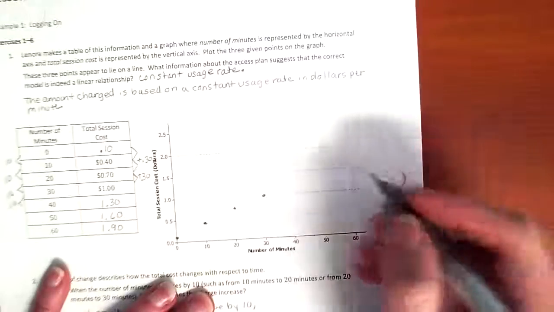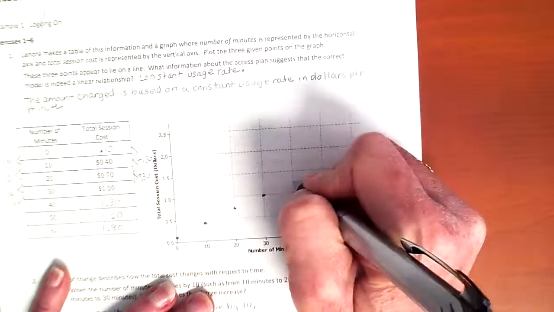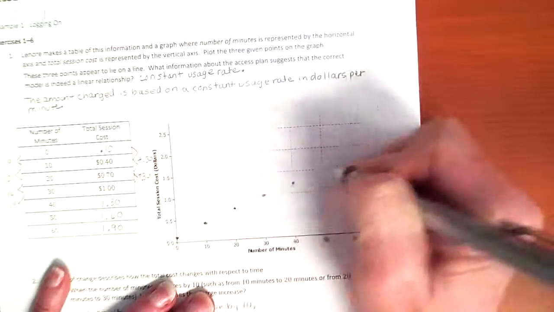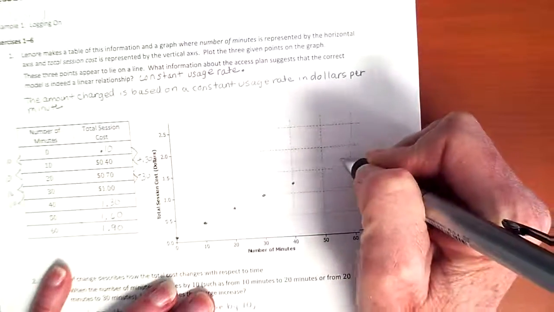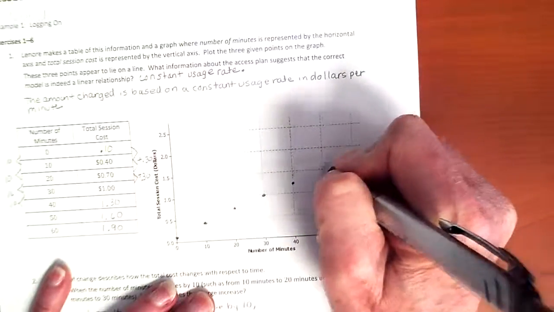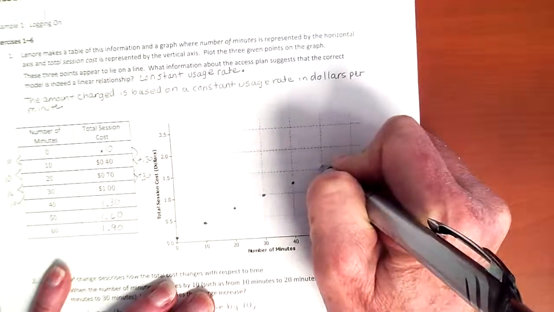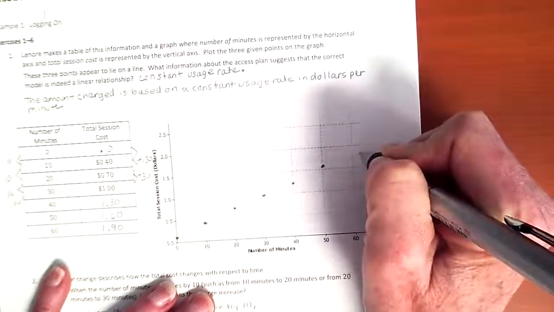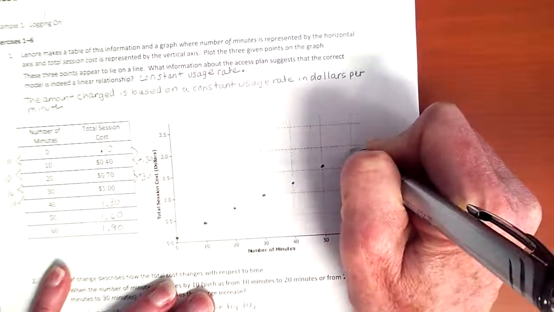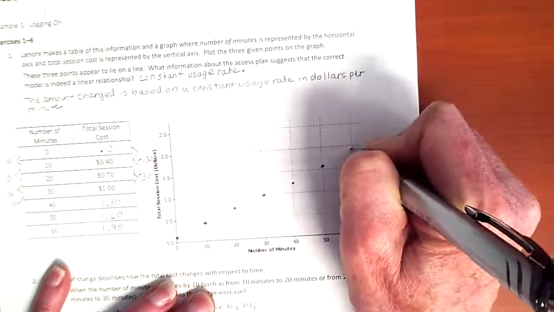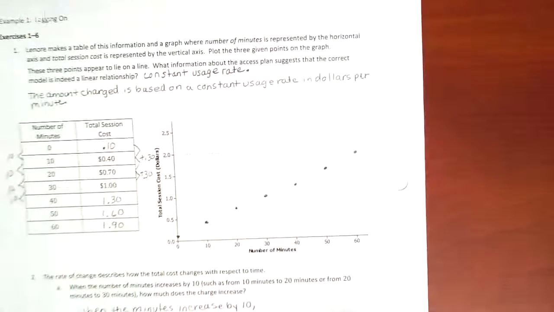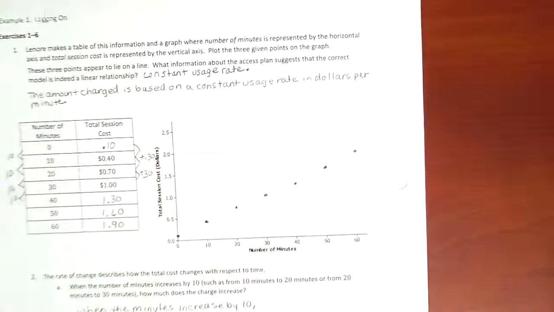We would then go from 40 to 130, and 50 and 160, and 60 and 190. And that would be our graph. And notice it is a straight line.